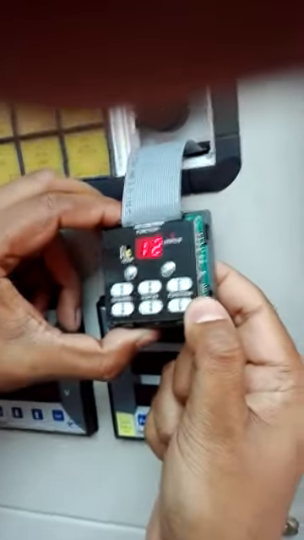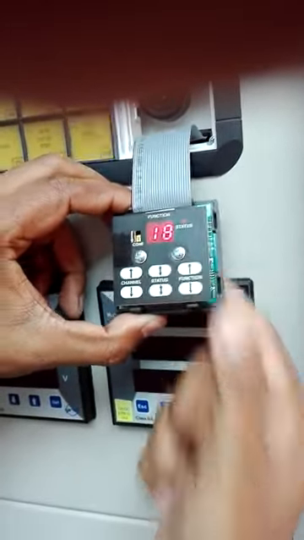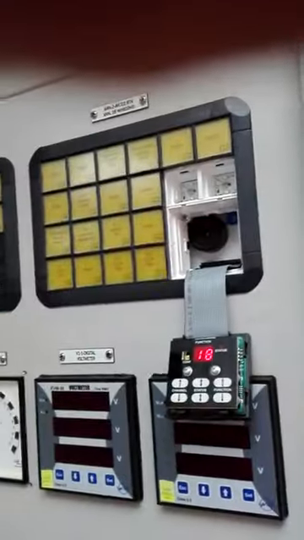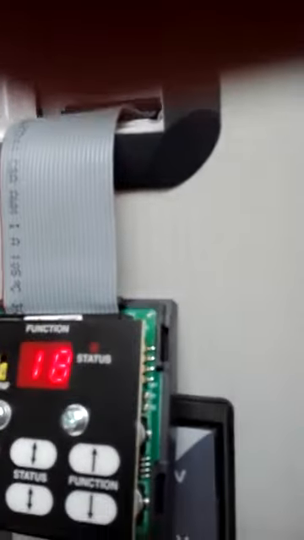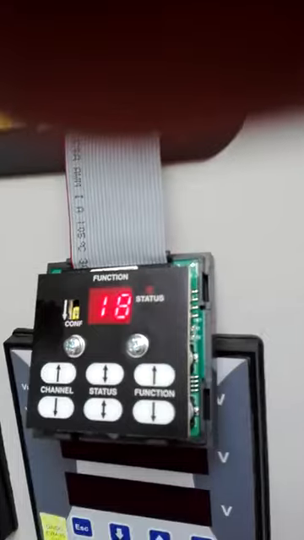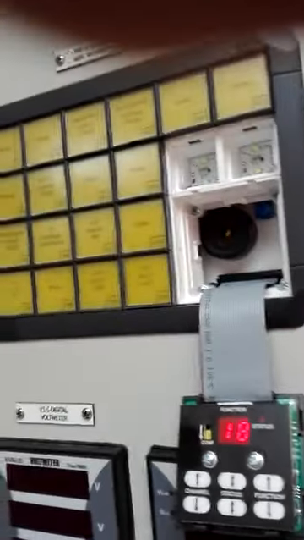Now we will move to F18. We will change the function from F2 to F18, because we need change in F18 according to our AVC panel. Now you can see here we are in function 18, F18.